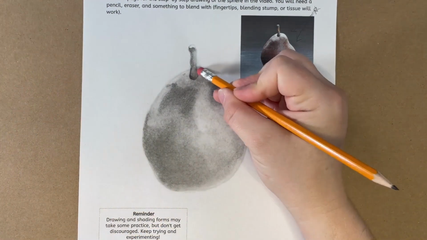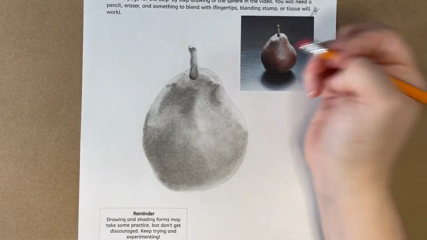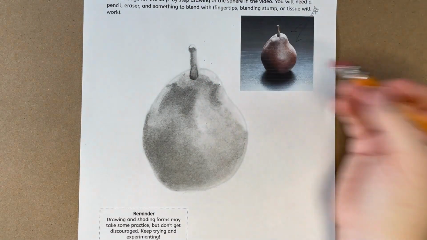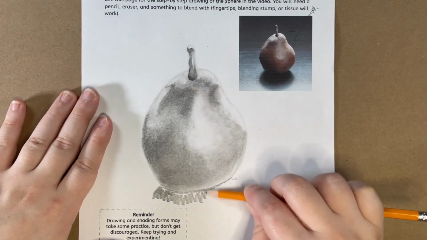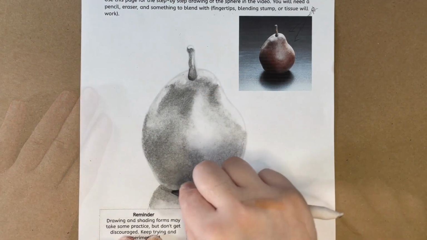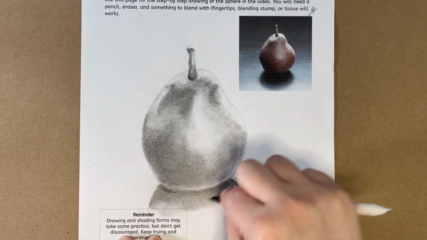Every subject has its moment in the spotlight. Using your eraser, gently lift off some value where the light hits the pear directly. Lastly, to ground your pear so it doesn't look like it's floating, add a subtle shadow beneath it.